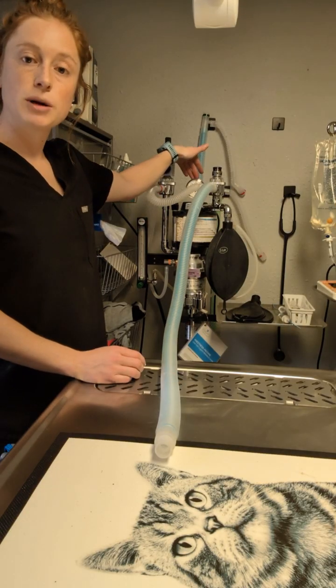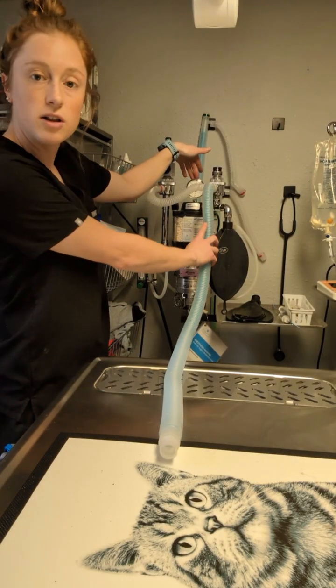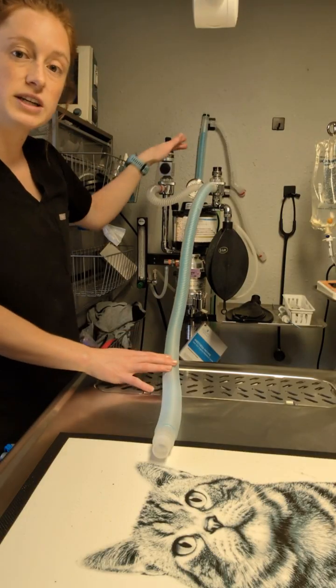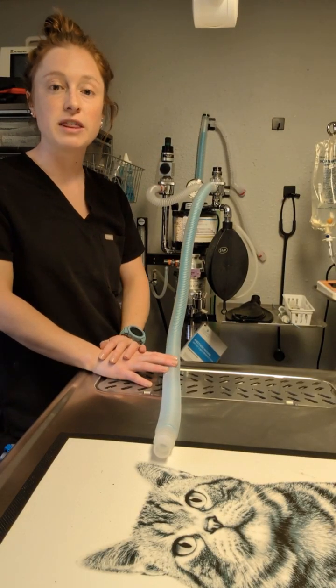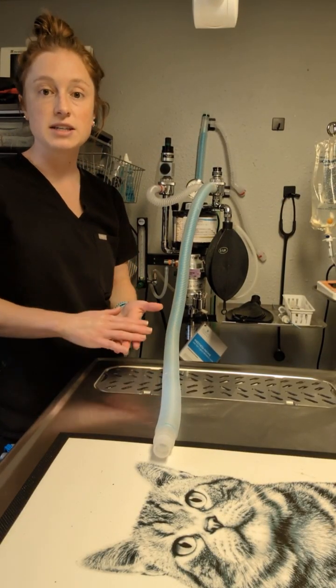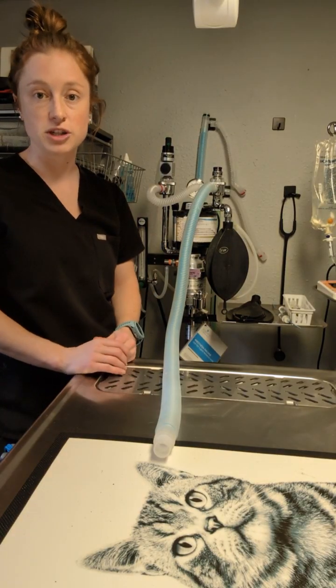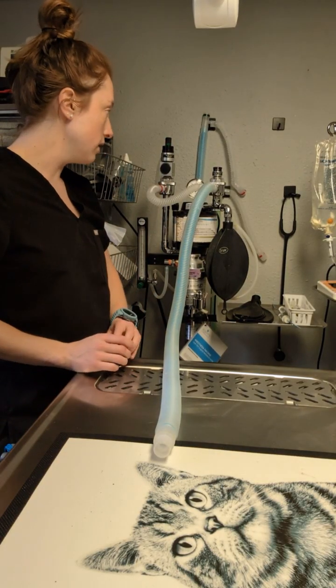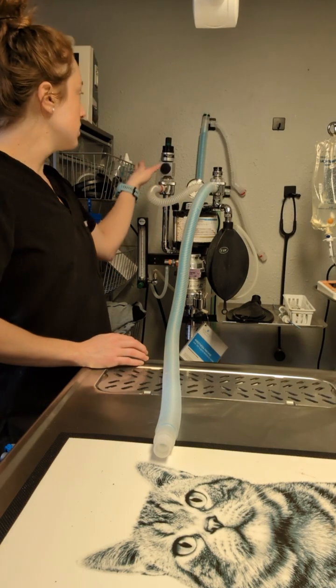We have our pressure manometer back here as well. This does tell us how much pressure is in the system. We want to make sure we're monitoring that when we're doing leak tests or anything like that. We don't want the pressure to exceed 20. So we'll keep an eye on that.